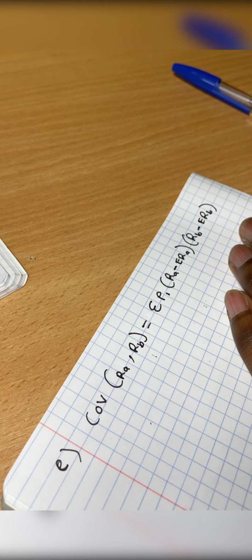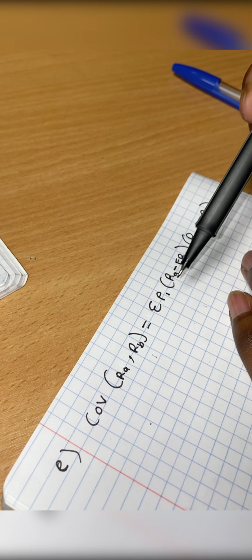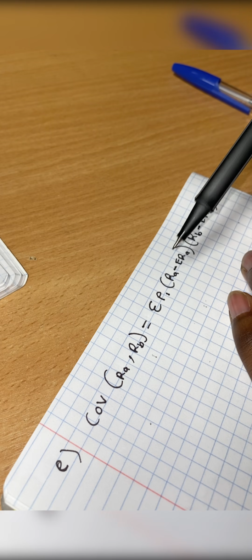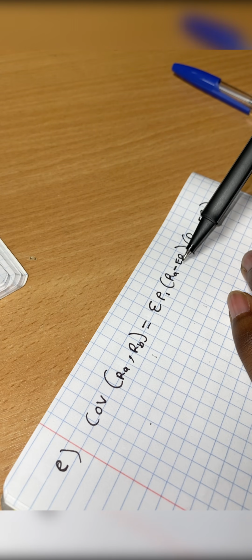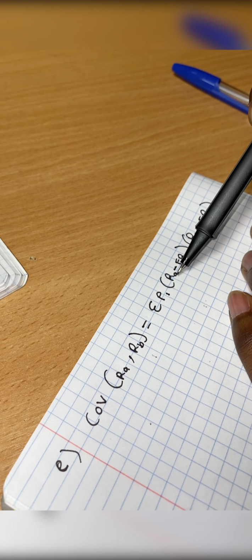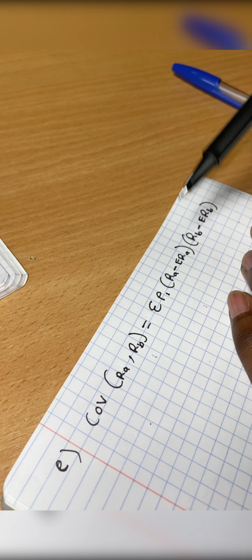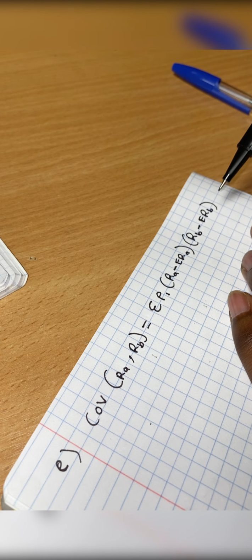Let me say it once more. The formula for the covariance of the returns on A and B is the summation of the probability times (return on A minus expected return on A) times (return on B minus expected return on B). The return on A and return on B we get from the table. The expected return on A we already found, I think, in question B or C. So we can just replace what we have.